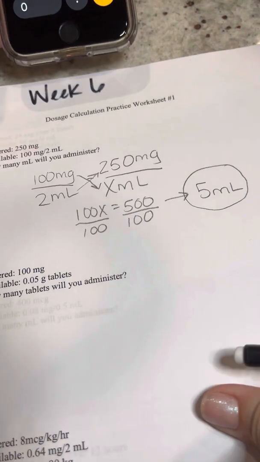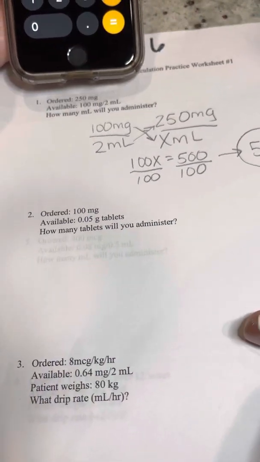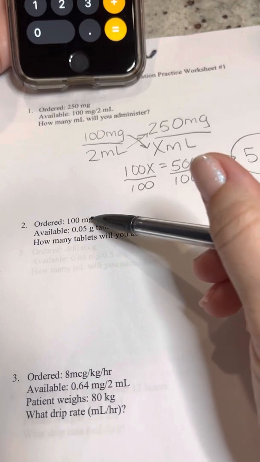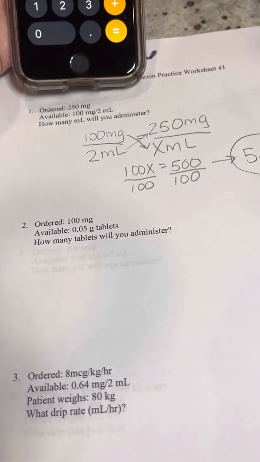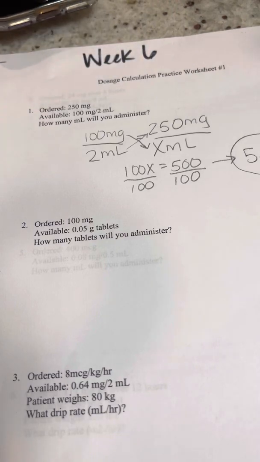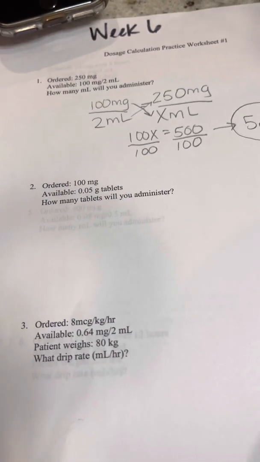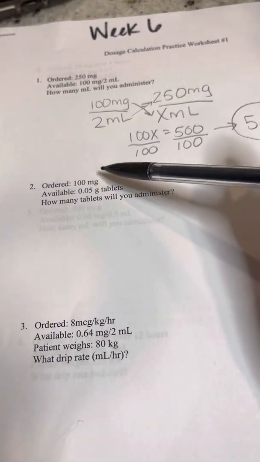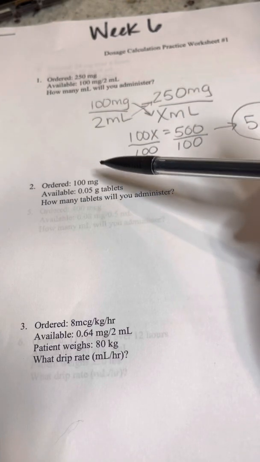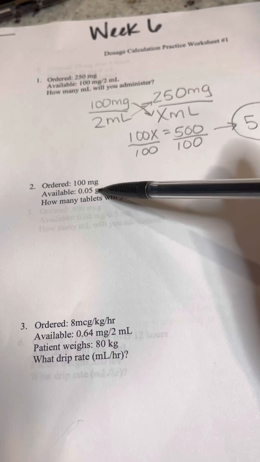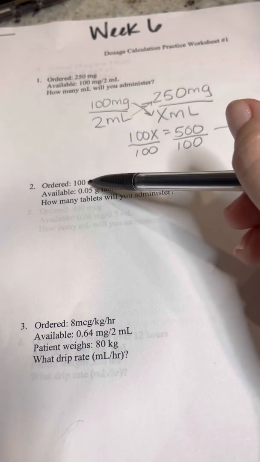All right, number 2. Ordered, we have 100 milligrams. Available, we have 0.05 gram tablets. So how many tablets are we going to give? Remember, you always want to convert because these are different, milligrams and grams. So we always want to convert to what we have available because that's what we actually have in our hand available.